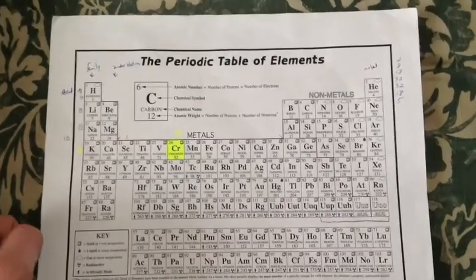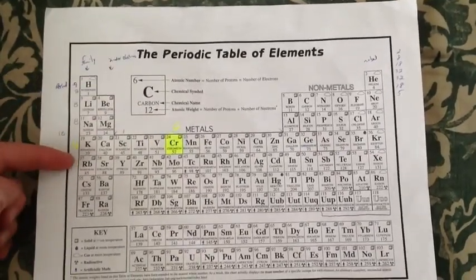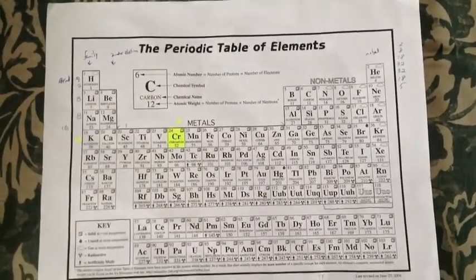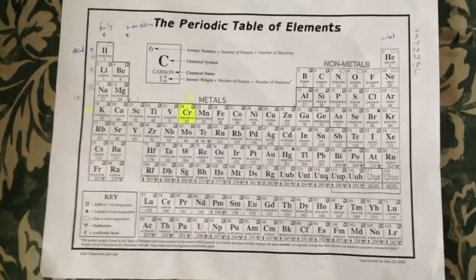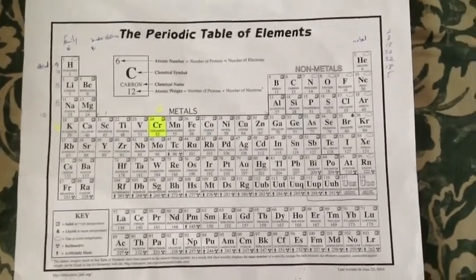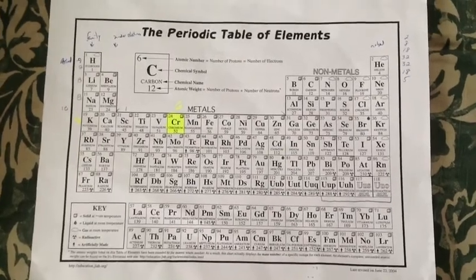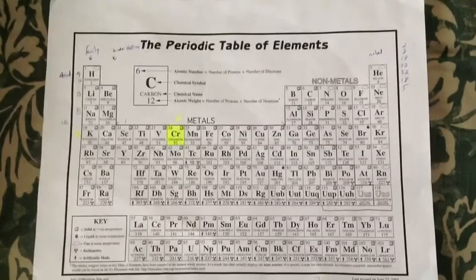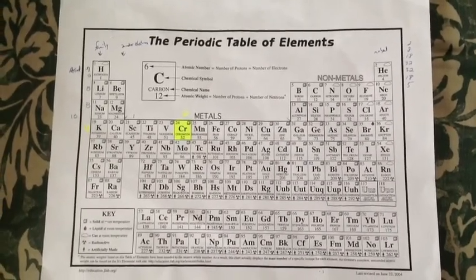The element chromium is found on the 4th period and the 6th family on the periodic table of elements. It is located next to the elements vanadium and manganese. Chromium is a transition metal, which is an element whose atom has an incomplete d subshell, or which can give rise to cations with an incomplete d subshell.